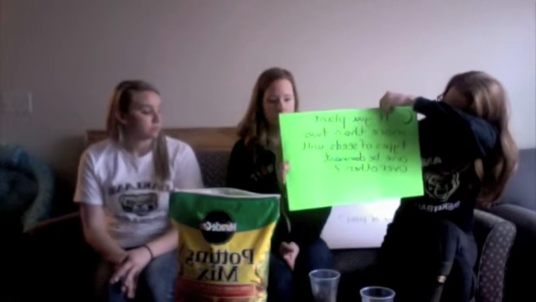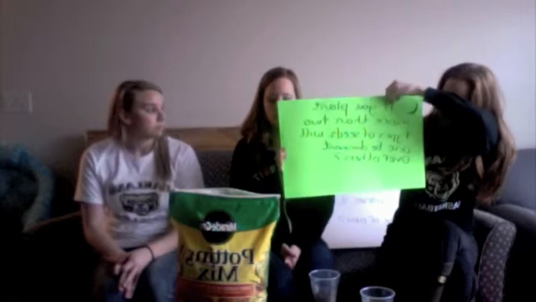And mine was, if you plant more than 2 types of seeds, will one be dominant over the others? And when I planted mine, I used soil, and I used the pumpkin seed and the sunflower seed and put them together in this cup.